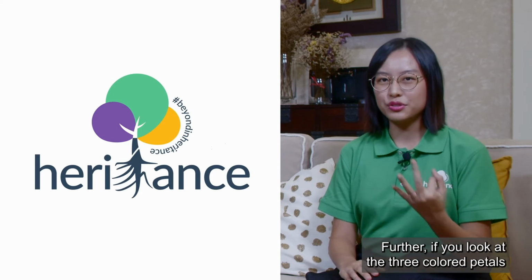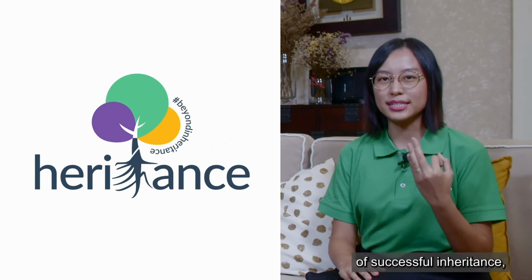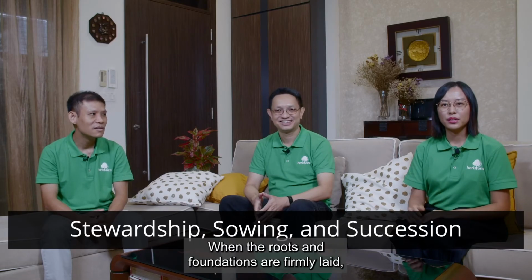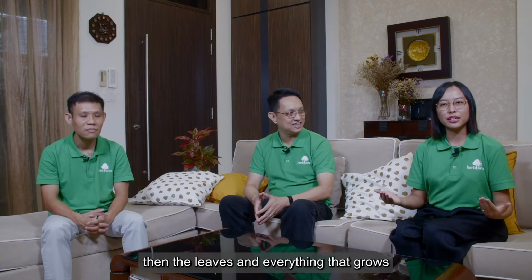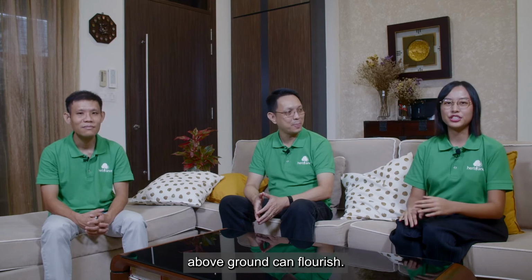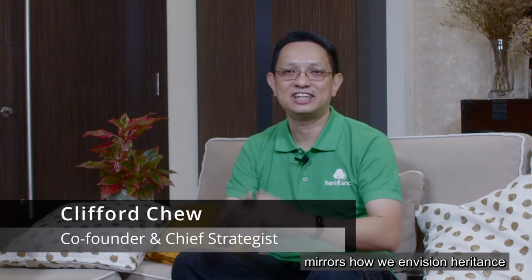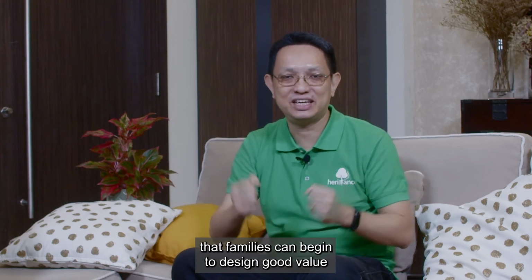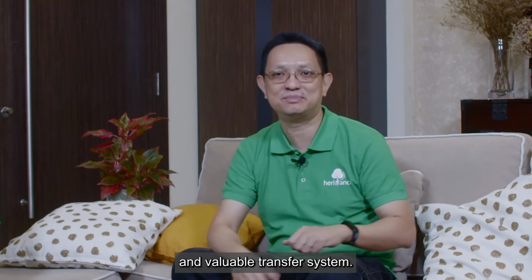Further, if you look at the three colored petals in our logo, they represent the three principles of successful inheritance: stewardship, sowing, and succession. When the roots and foundations are firmly laid, then the leaves and everything that grows above ground can flourish. In many ways, the tree analogy mirrors how we envision Heritance to be the starting point and the foundation that families can begin to design a good value and valuables transfer system.